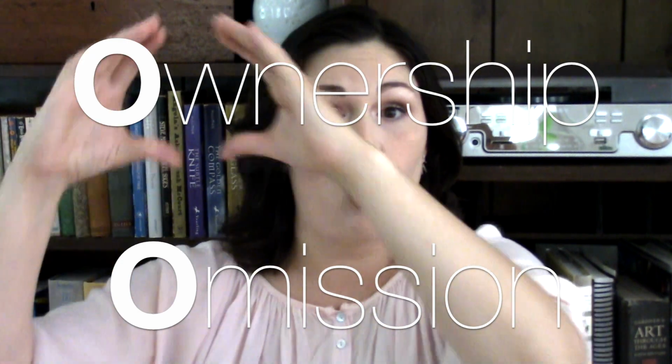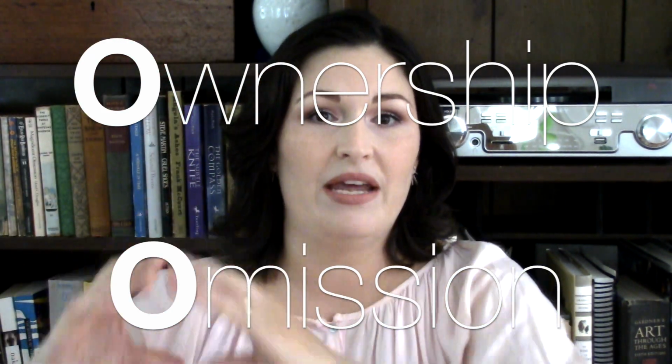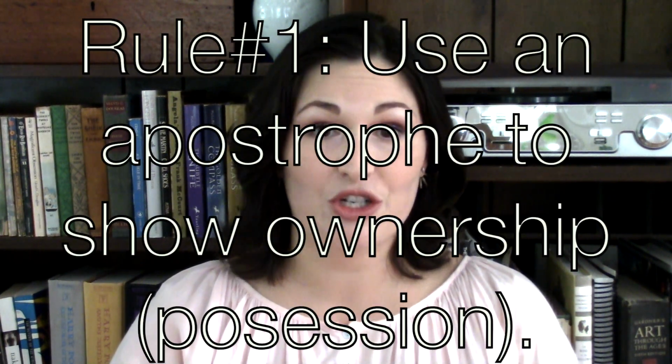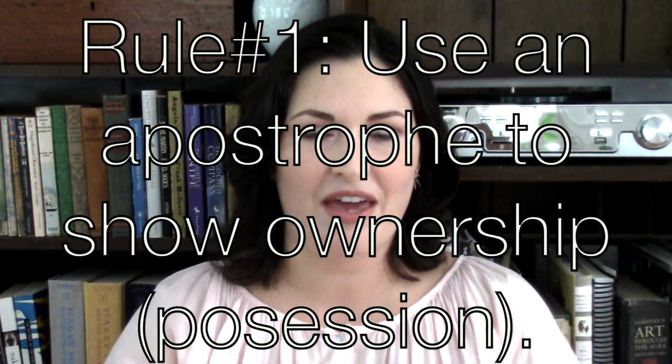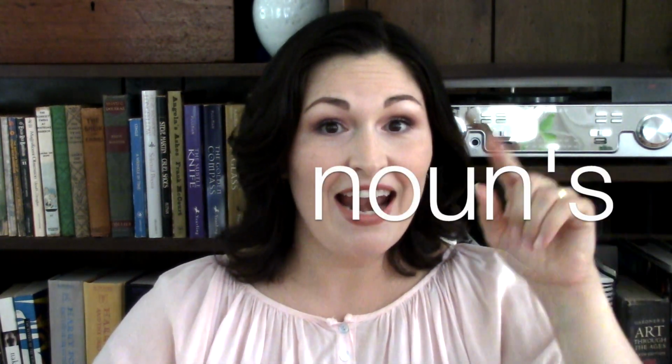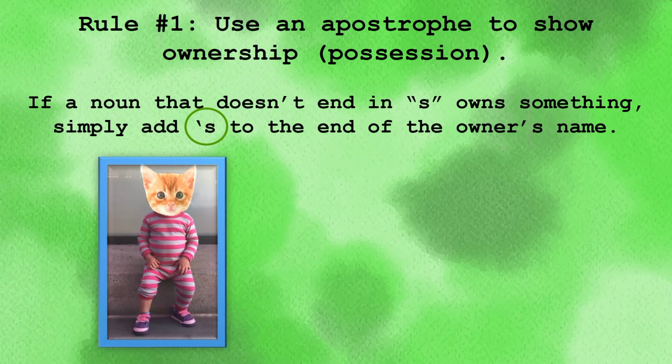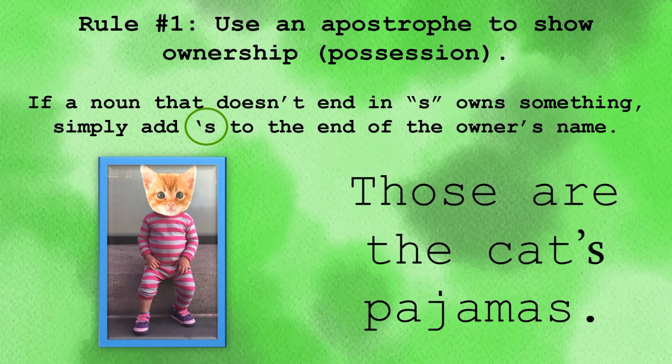That means you're showing that someone owns something or something has been omitted or left out. Let's start with ownership. You use an apostrophe to show ownership, to show that someone possesses something. Let's start with the one I know that you know. If a noun owns something, you put an apostrophe and an S after that noun. So for example, these are the cat's pajamas. That's a cat, that cat owns pajamas, so those are the cat's pajamas.